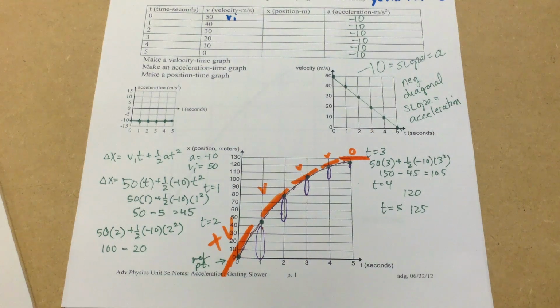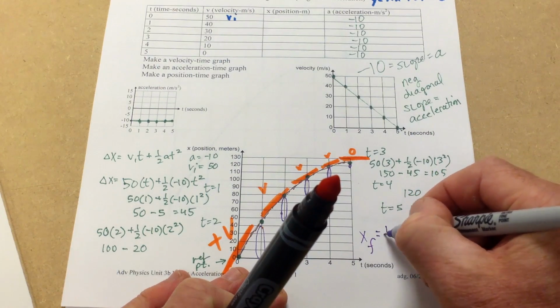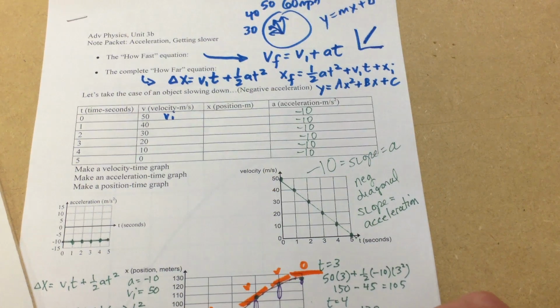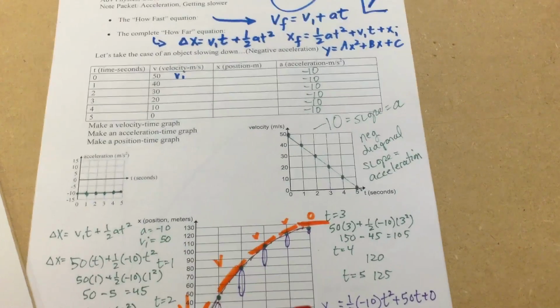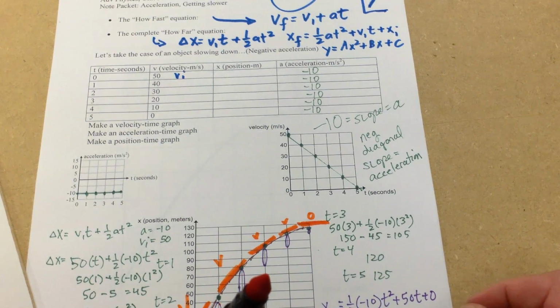Okay, you get this parabola here, but now it's opening towards the bottom. The A is negative. In terms of the quadratic, we'd say x sub f equals 1/2 times my A. Look at my equation here. That'd be negative 10 t squared plus 50t, and then plus my x sub i would be 0. And you could simplify this to negative 5 t squared plus 50t, and that's going to equal your x sub f.